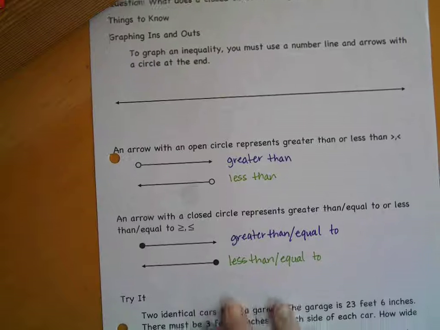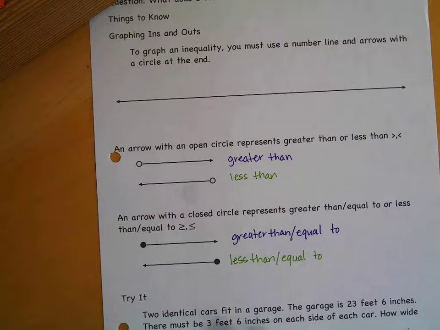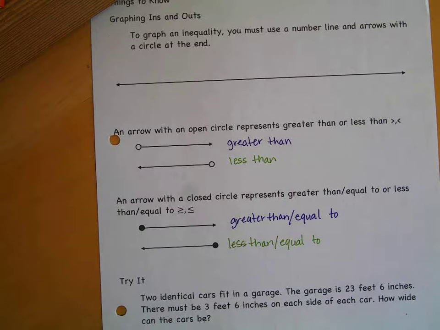All right, so now the last thing that I want to do is I want us to try it. It says two identical cars fit in a garage. The garage is 23 feet 6 inches. There must be 3 feet 6 inches on each side of each car. How wide can the cars be? That's an actual problem that we have to figure out the answer to first, and then they're going to ask us to graph it.